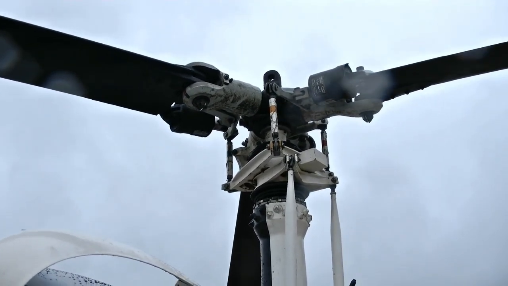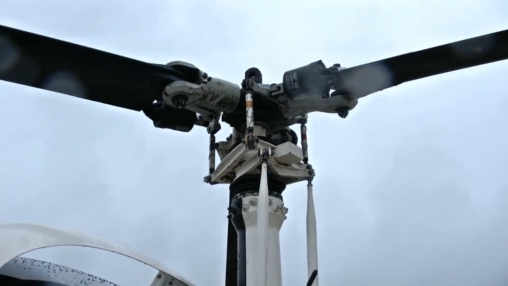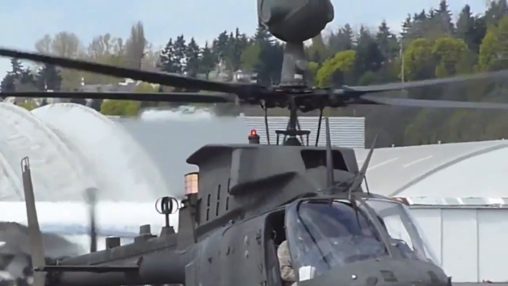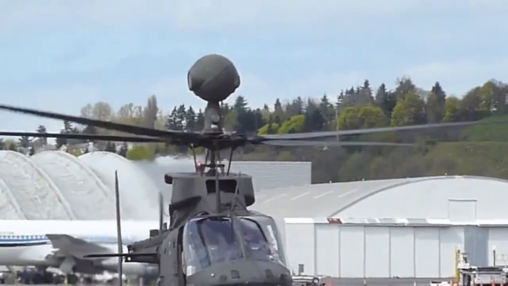The blades are hinged in a way that allows them to move up and down and fore and aft, and bearings provide for motion around the pitch change axis. Rotor systems using this type of arrangement typically have 3 or more blades.